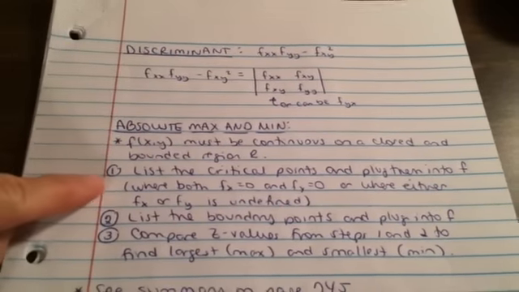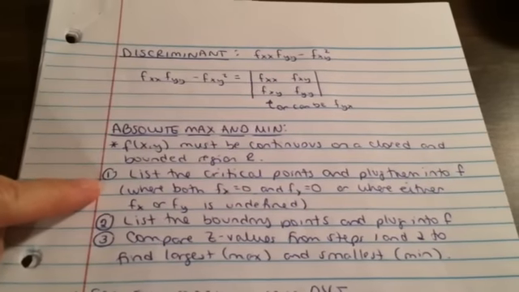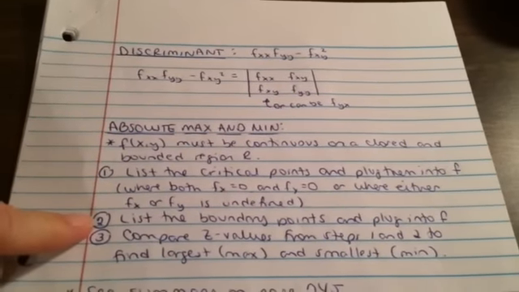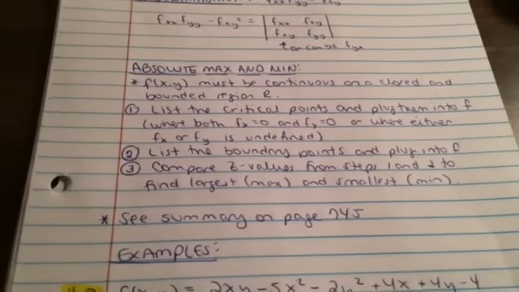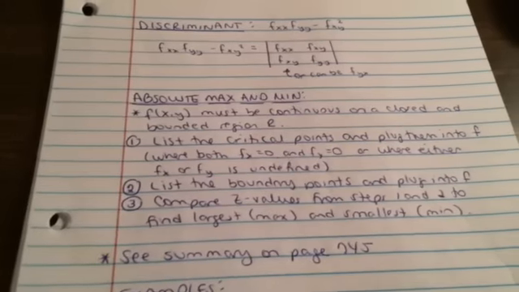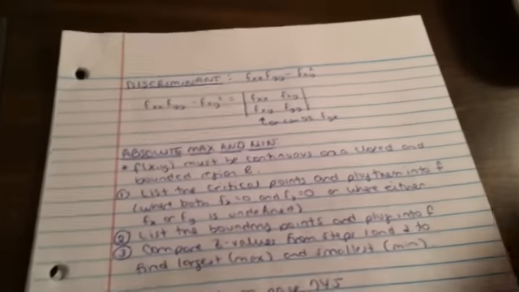And then these would be the steps. You're going to list all the critical points and plug them into your function, list all the boundary points and plug them into your function, compare the z values and find the biggest and smallest. Okay. And then again, the summary is on page 745. So that's all the stuff from this section. So we're going to look now at some problems.